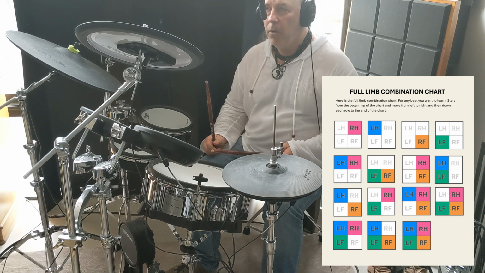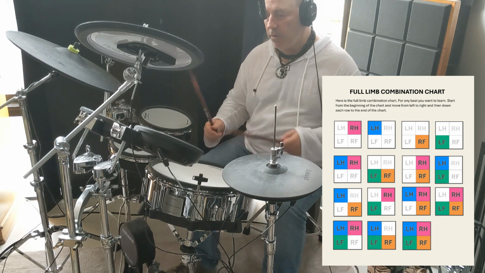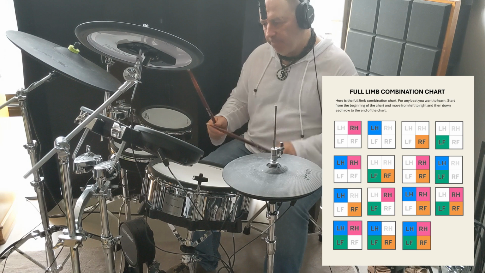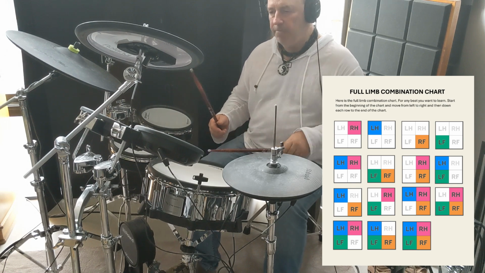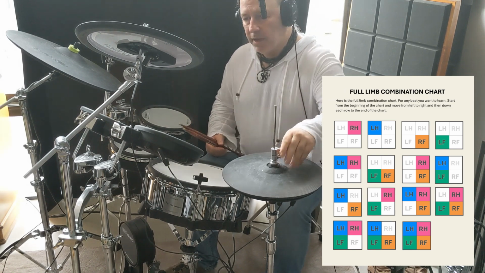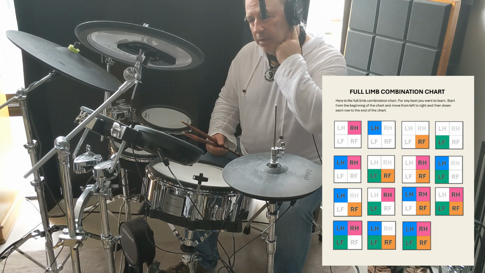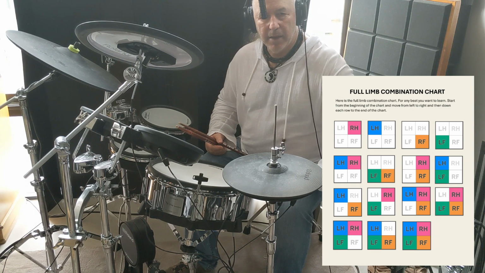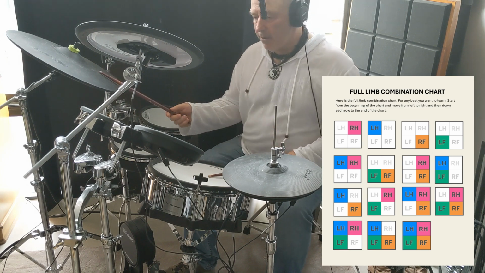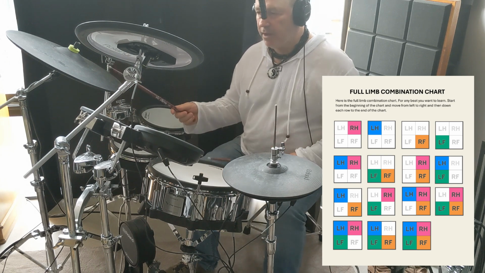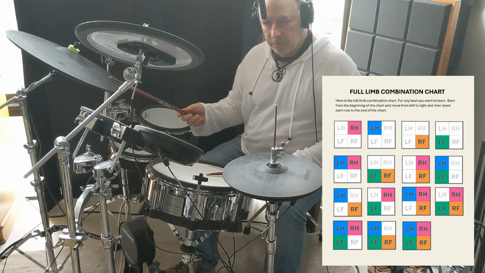There we go. 1, 2, 3, 4. Like that, right? Okay, and keep playing that as long as you need to really hit it, make it groove. All right, so now we're moving to the next combination of 2, which is right hand and left foot, right? So now, this is fairly simple, but again, it could show some problems that come up, whatever they might be for you. Here we go.